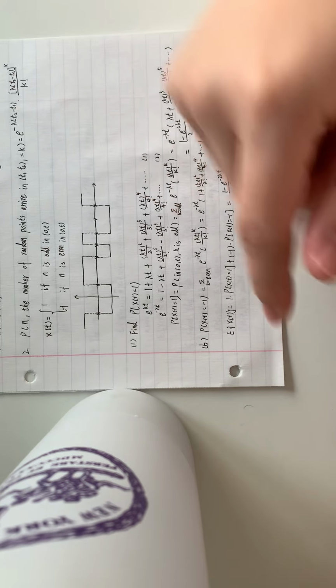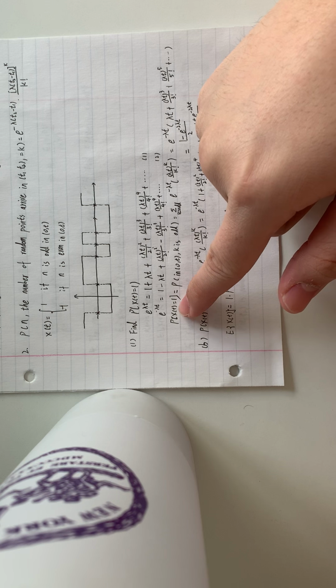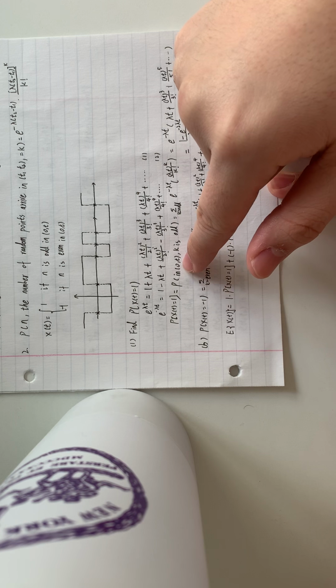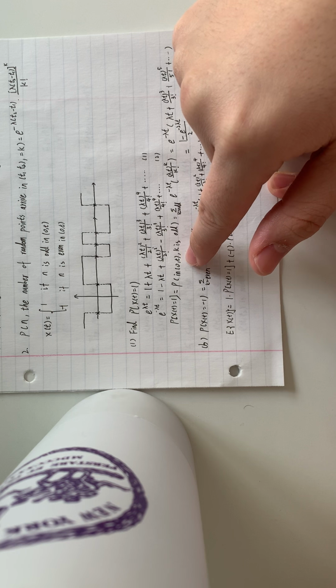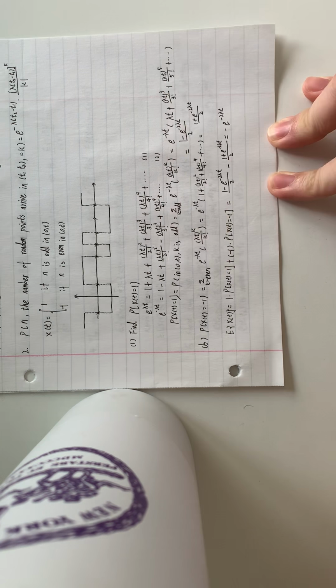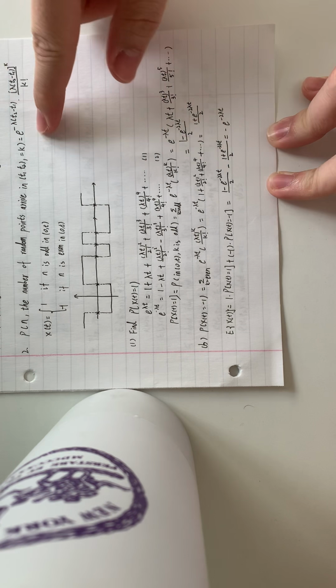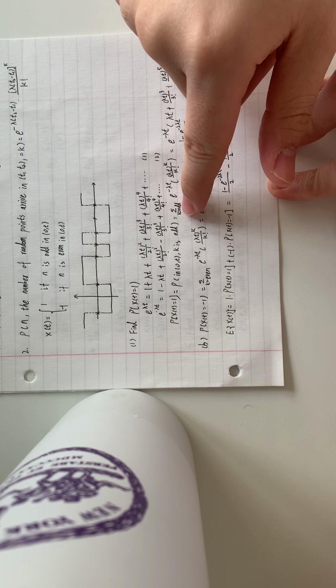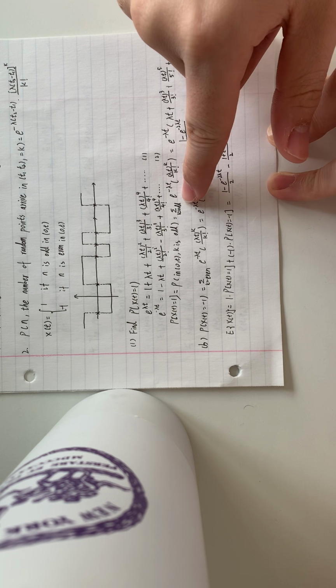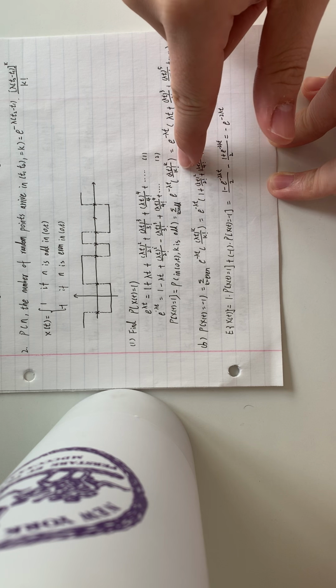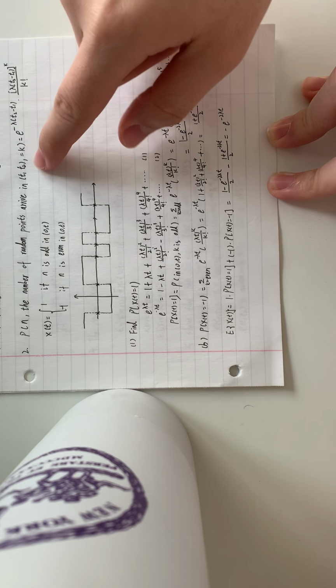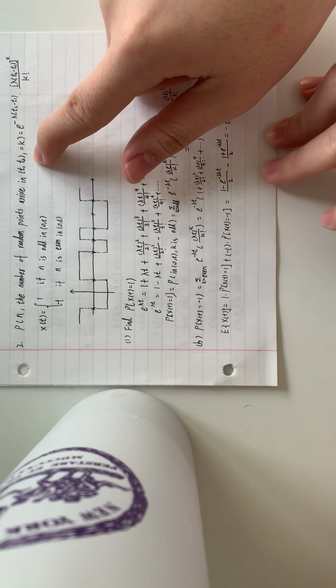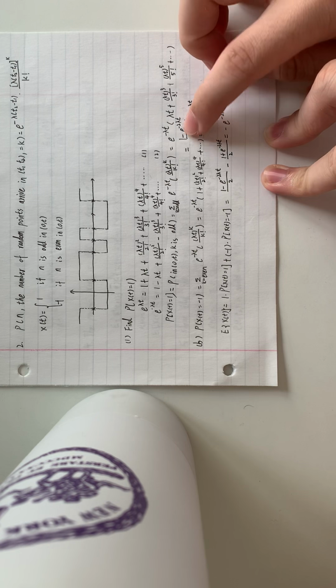We want X(t) equal to 1, which means that in the period 0 to t, k is odd, so we sum over odd k.